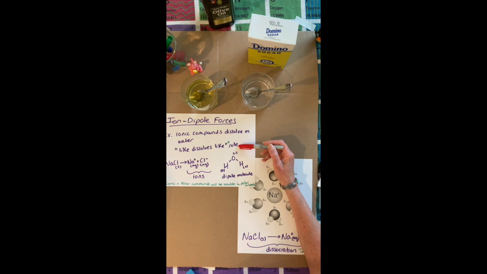For example, any ionic compound will dissolve in water, some more so than others, but ionic compounds by nature will dissociate into their ions when placed in water. And this leads us to a really important rule, and it's called the like dissolves like rule.